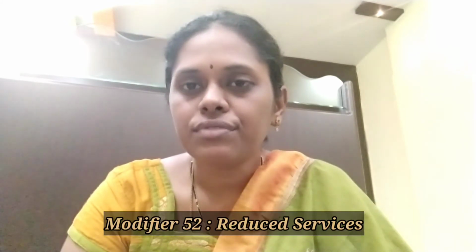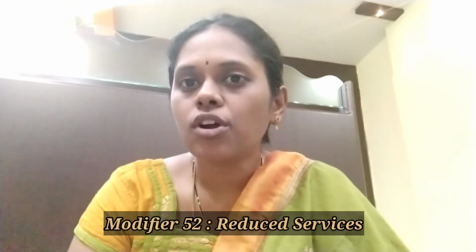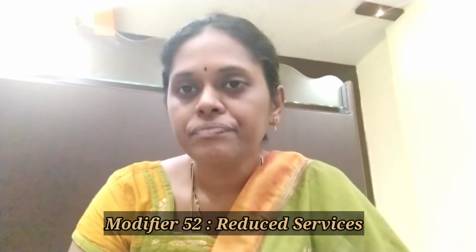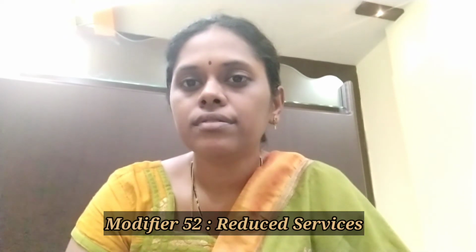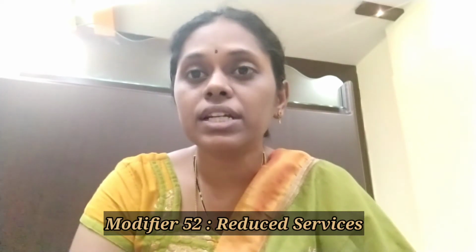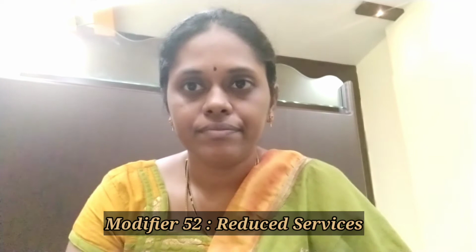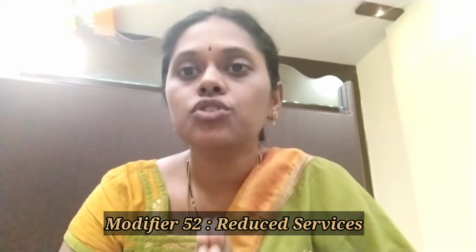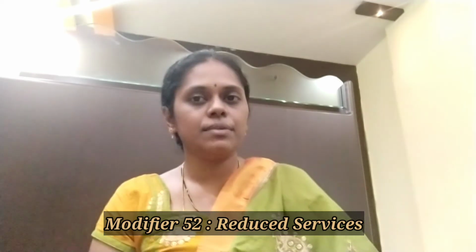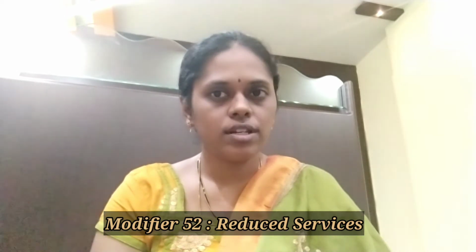Then comes 52 modifier. 52 modifier is reduced services. If the patient does not need the full extent of the procedure, and the physician himself decides that only this much is sufficient and further surgery is not needed in the middle of surgery, then we assign 52 modifier. Suppose the CPT has a description that this and this has to be repaired, and only one part is repaired and the second part is not repaired, which is decided by the physician. Then we assign 52 modifier to the CPT and bill, telling that it is a reduced service.